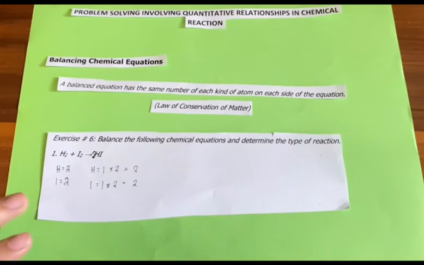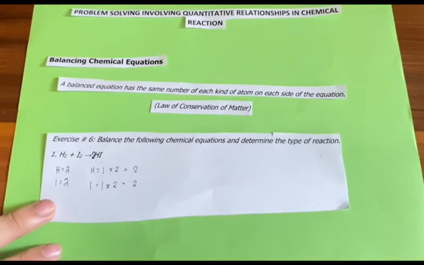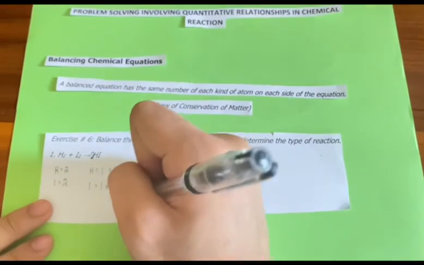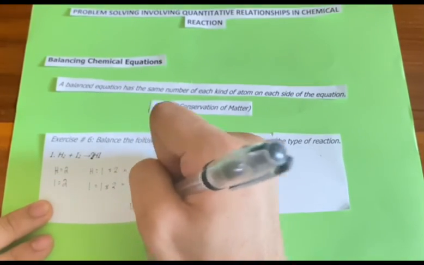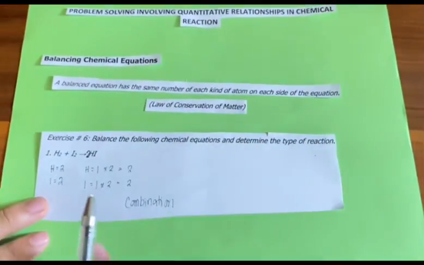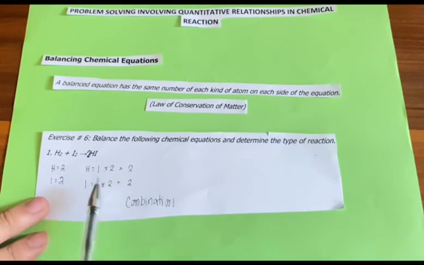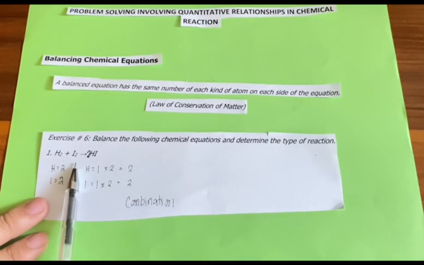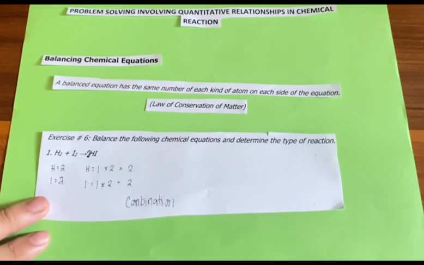So the type of reaction here is combination. Why? Because 2 elements combine to form 1 product. And that's why the type of reaction is combination.